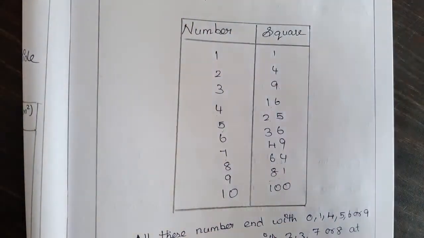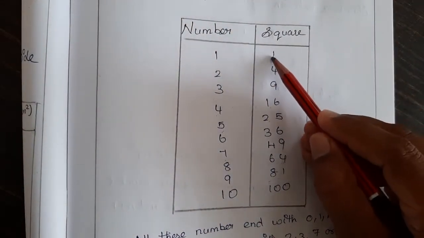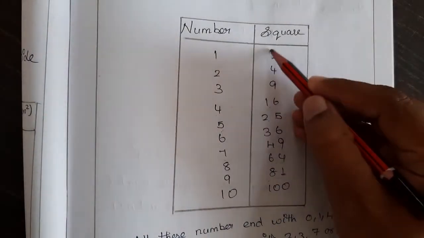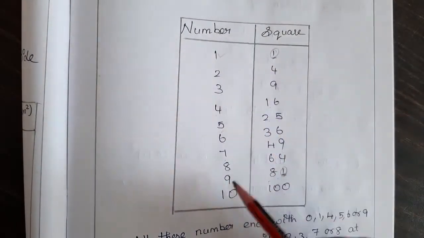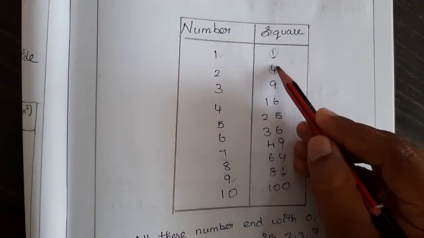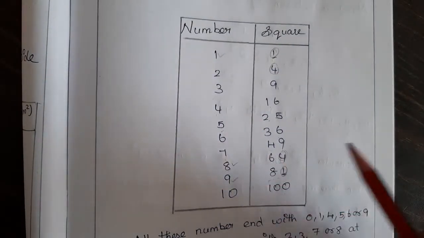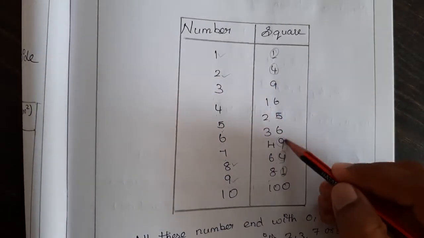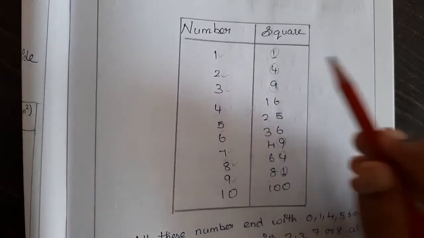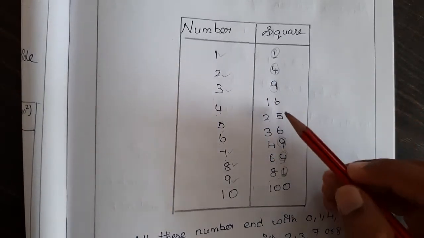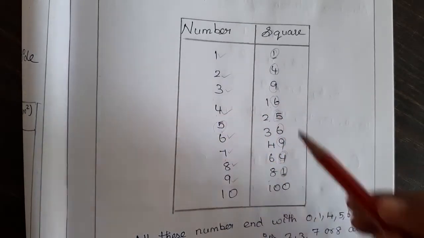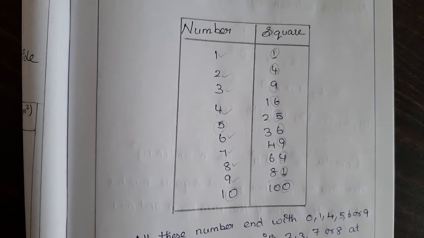Let me show you that. If the square number ends with 1, then the number should be like 1 and 9. If the square number ends with 4, the number is like 8 and 2. If the square number ends with 9, the numbers are 7 and 3. The square ending with 6 comes from 4 and 6, and 5 will end with 5, and 10 will end with 0. Clear, right? These things we can observe.